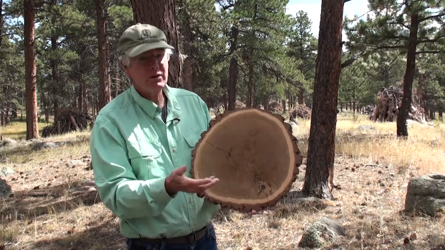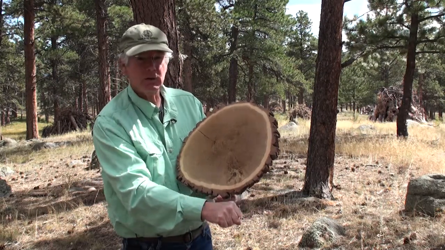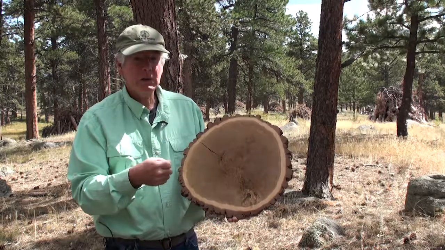About 140 degrees Fahrenheit for about a minute is all. About the same amount of time it takes to cause a third-degree burn on us. So that cambium is very sensitive to fire. You kill that cambium, you've killed the tree.